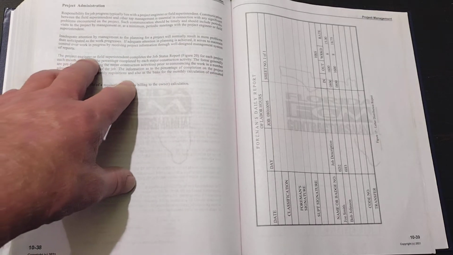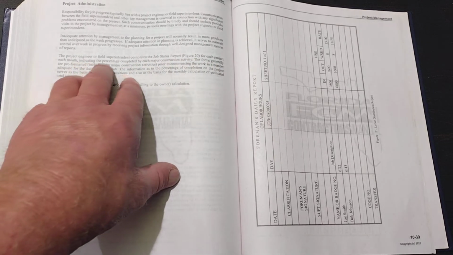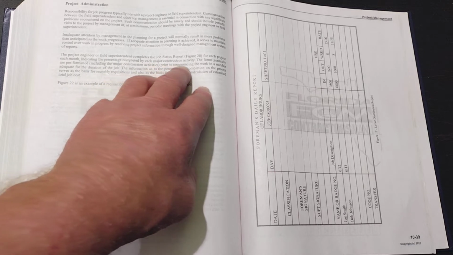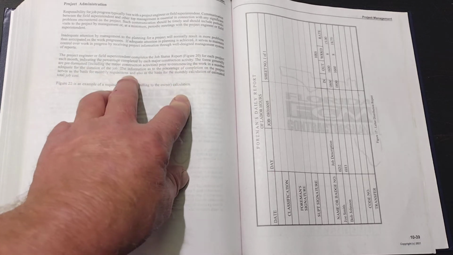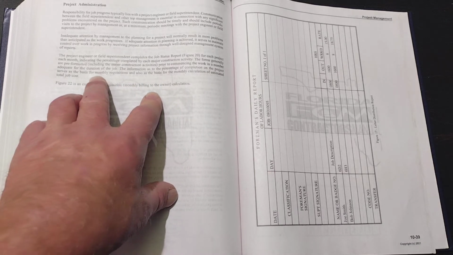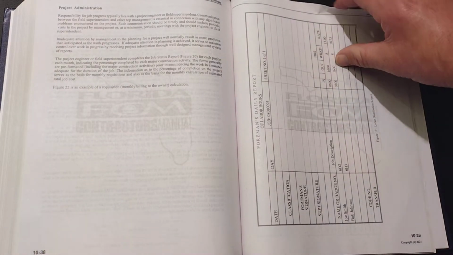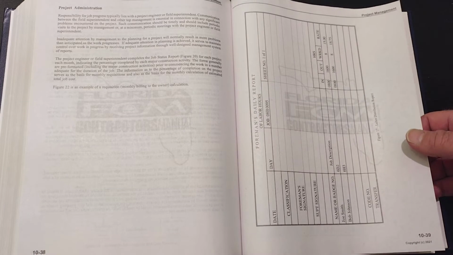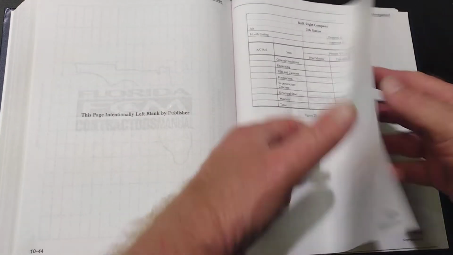Last paragraph. The project engineer or field superintendent completes the job status report for each project each month, indicating percentage completed by each major construction activity. The forms generally are pre-formatted, so on and so forth. They serve as a basis for monthly requisitions and also as a basis for monthly calculation of estimated total job cost. Okay. And so that's a little bit about the superintendent.